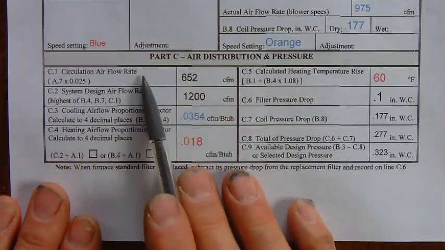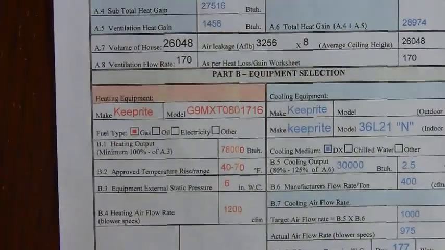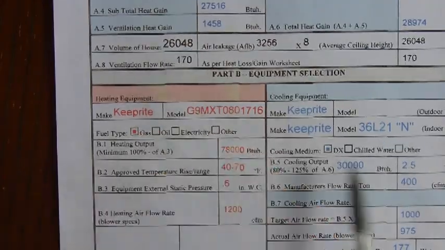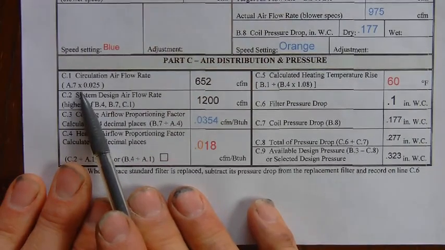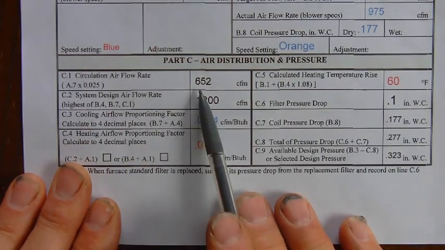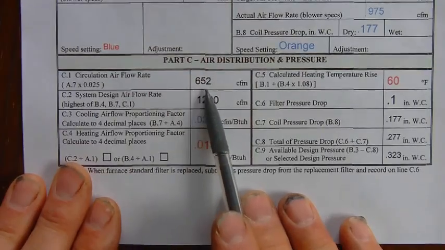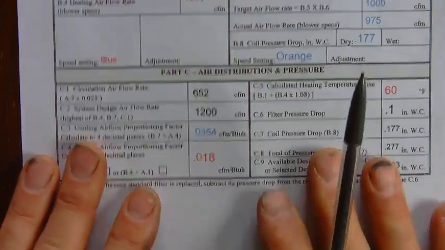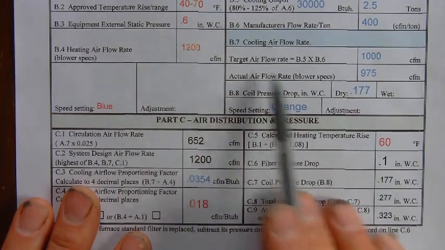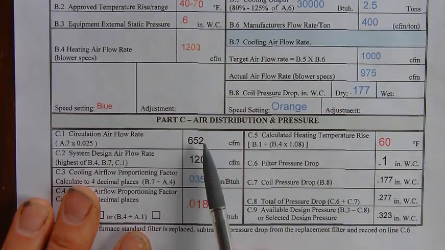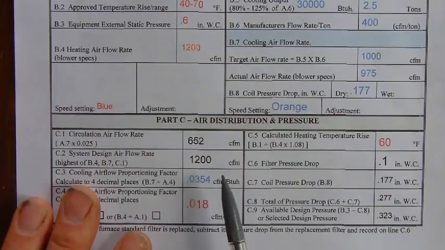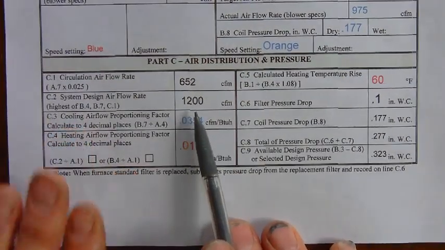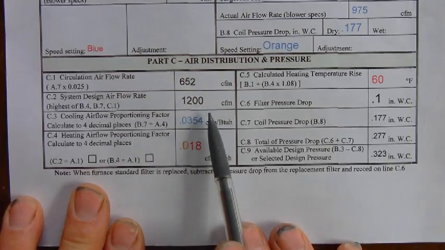The circulation airflow rate, which is based on the overall volume of the house, in this case 26,000 cubic feet, times a rate of 0.025 gives us an air circulation rate of 652 CFM. So based on these three different airflow rates, you have to select the largest airflow rate as your system design. Clearly 1200 CFM is the greater of the three, and so that becomes your system airflow rate.